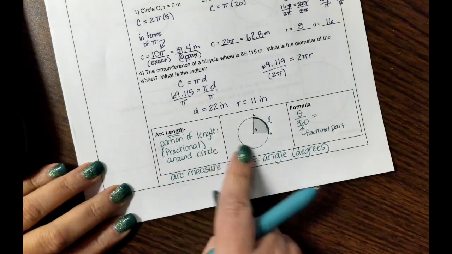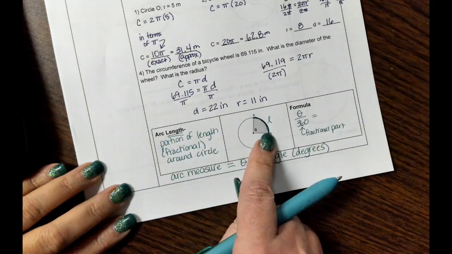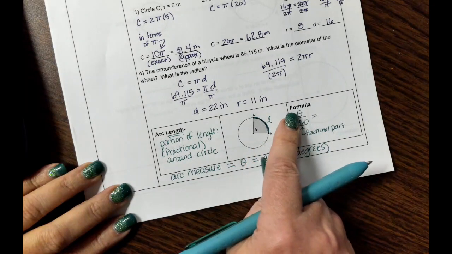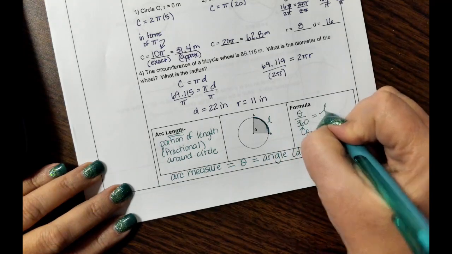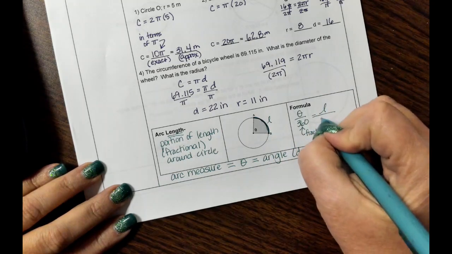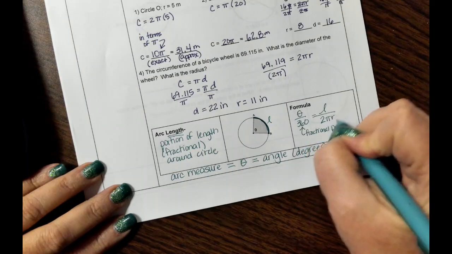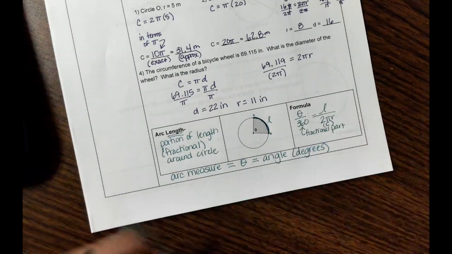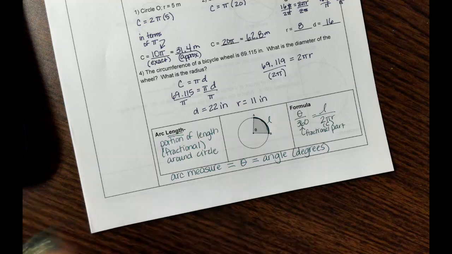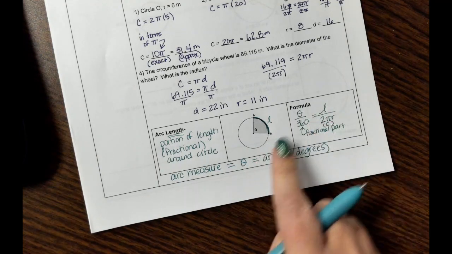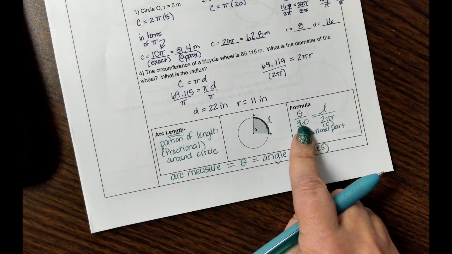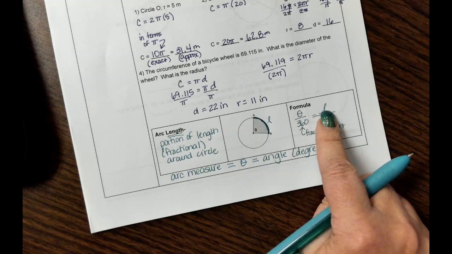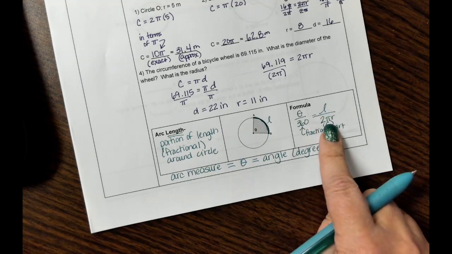It's a portion of the circumference. So it was this many degrees out of this many degrees, so it is this much length out of 2 pi r, or I might just shortcut it and say C, but we know that circumference is 2 pi r. So these are our fractional pieces, and they should be equal to each other. It's this many degrees out of 360 degrees is equal to this partial distance around the circle divided by this entire distance around the circle.